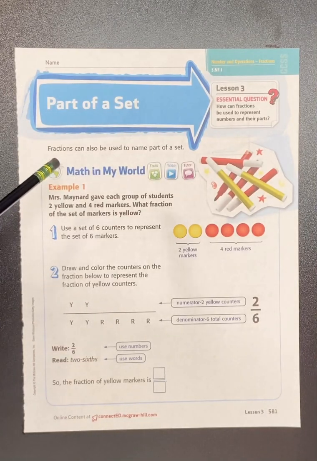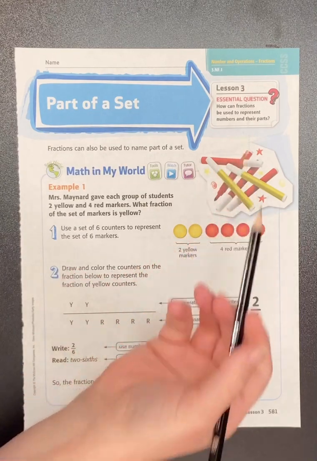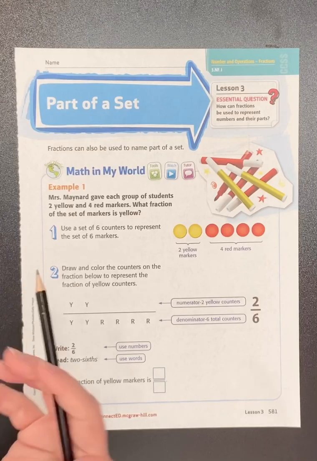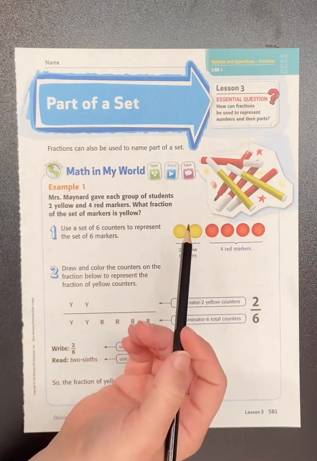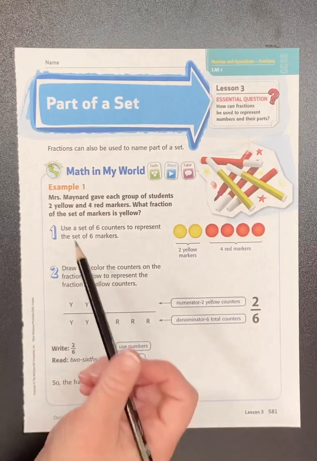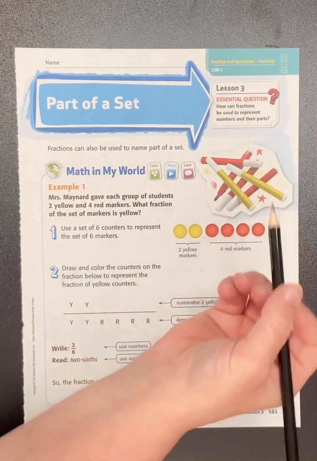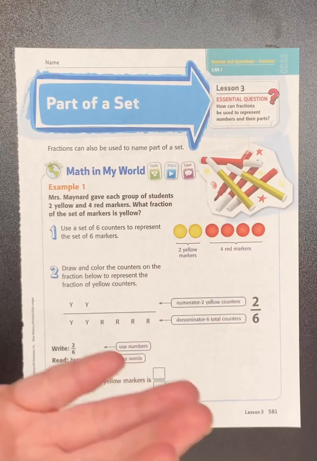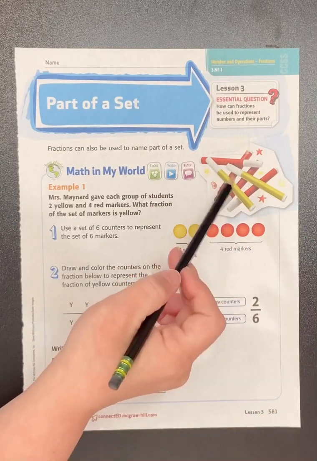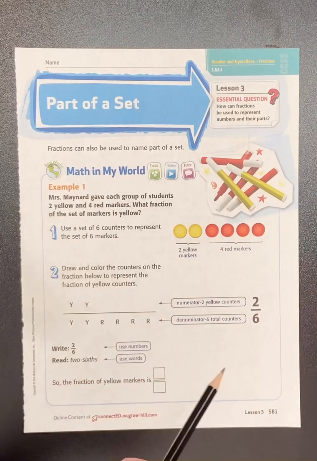So we're going to talk about part of a set. How can fractions be used to represent numbers and their parts? Fractions can be used to name things that are part of a set. So, math in my world. If you have these pens, you could go grab 4 red pens and 2 yellow pens, or just listen and follow along.